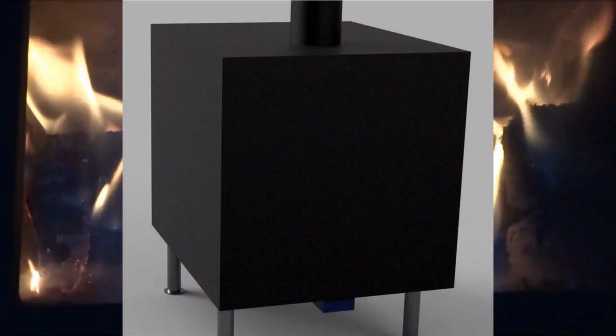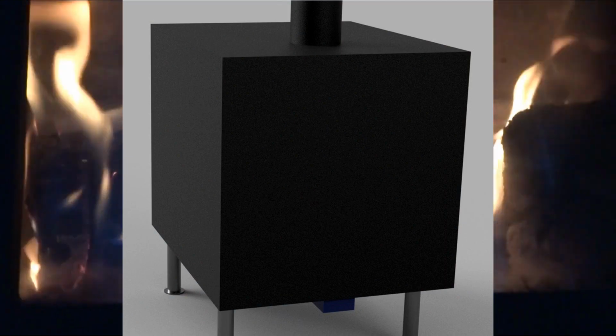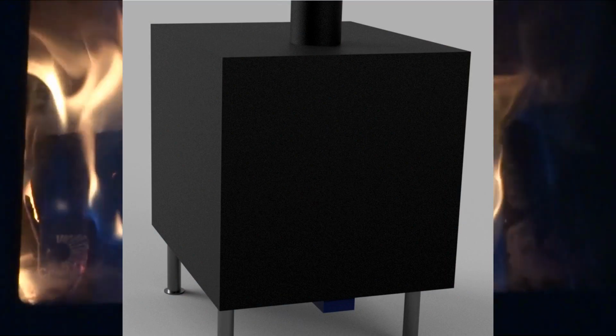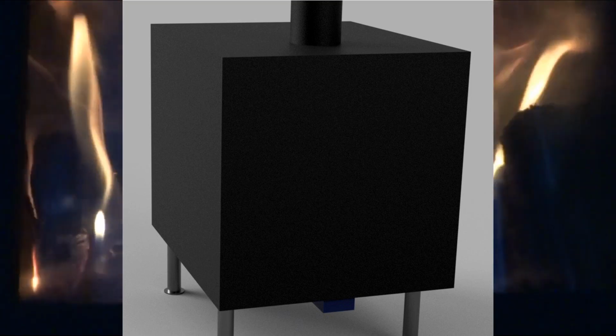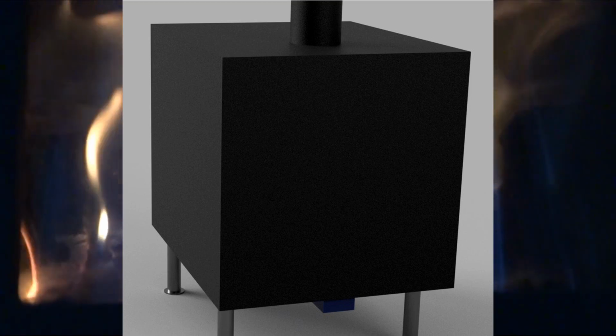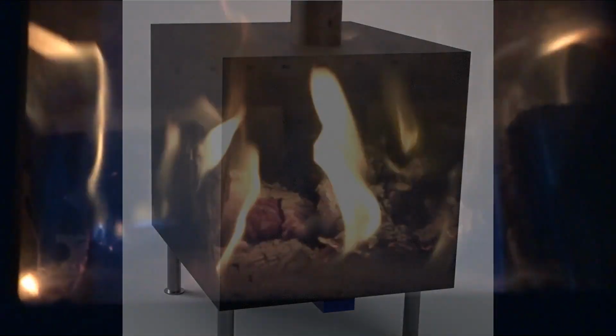This is a CAD version of a wood stove that I made so I can discuss all the internal components that make a wood stove the great thing it is. Secondary air combustion is the subject matter.